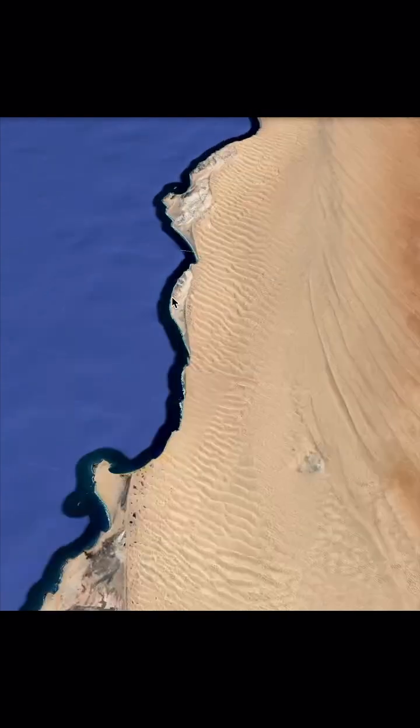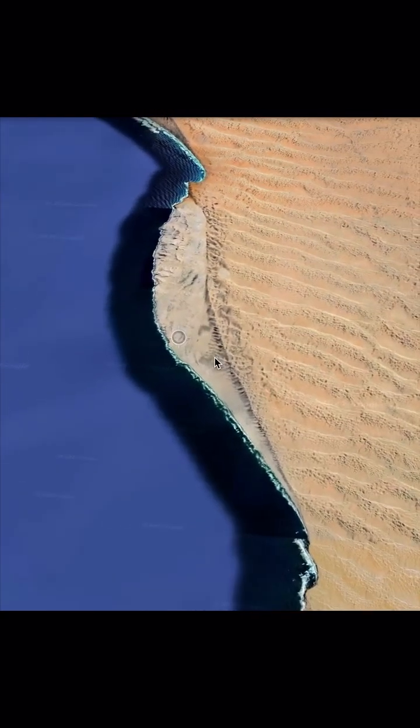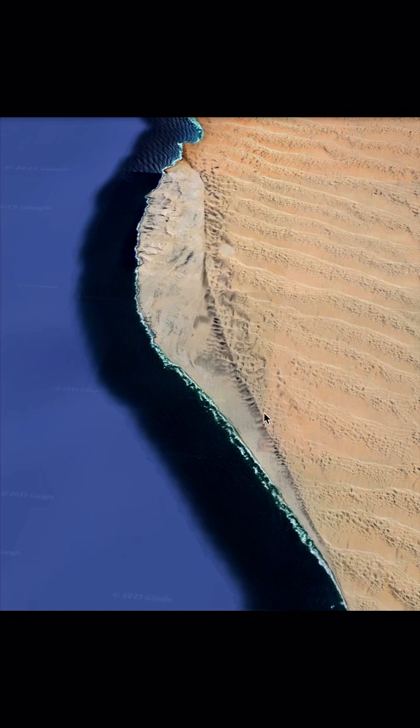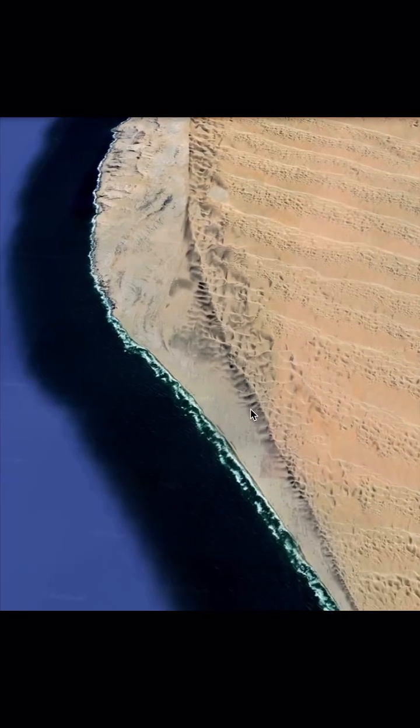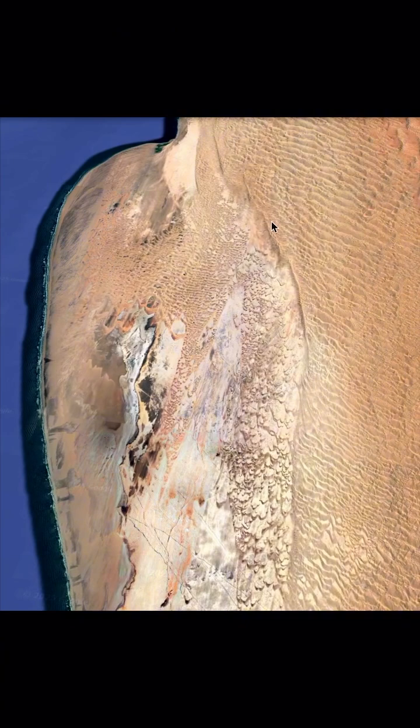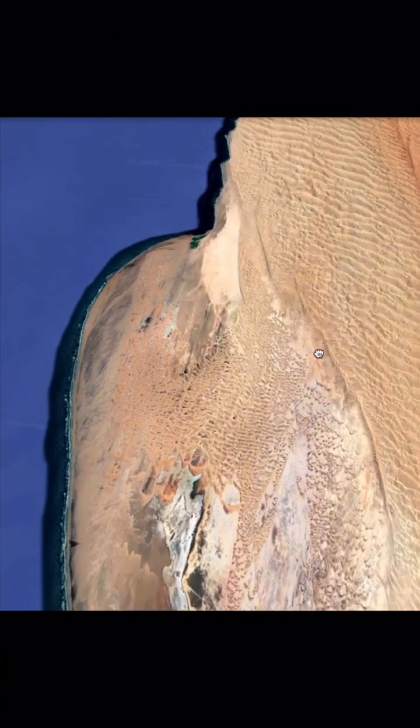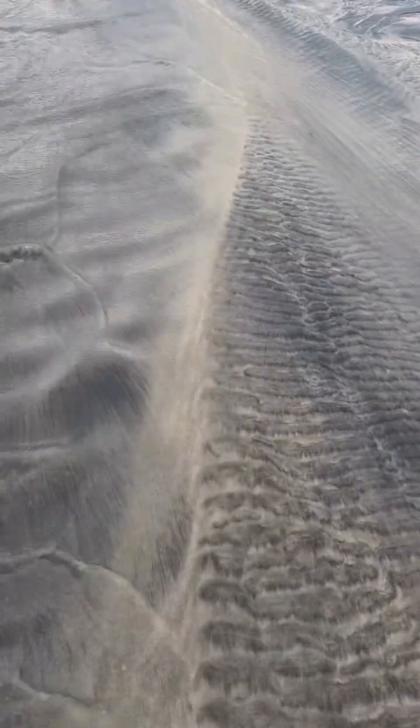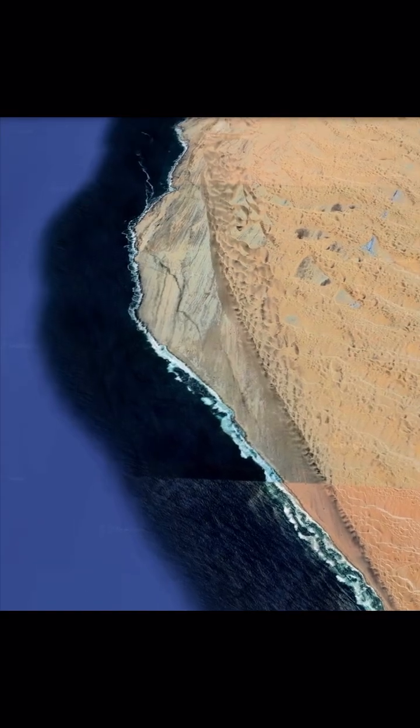If we zoom into the edge, we find a well-pronounced accretion ridge, with a crest even taller than the surrounding ripples. And on the ocean side of this crest, you can see how more sand was washed away, just like in this stream example. And this can be found all over the Namibia coast.